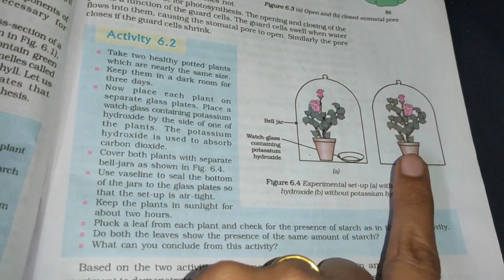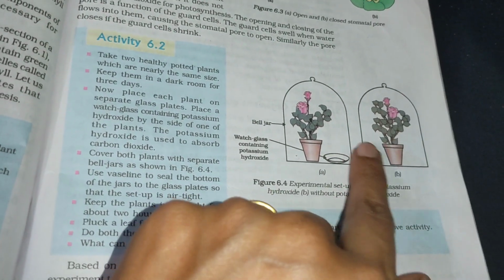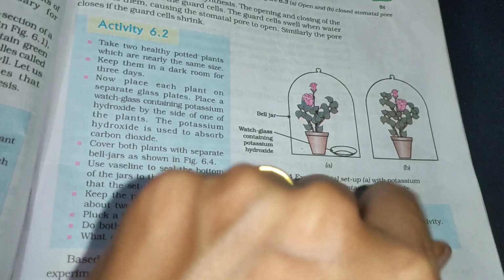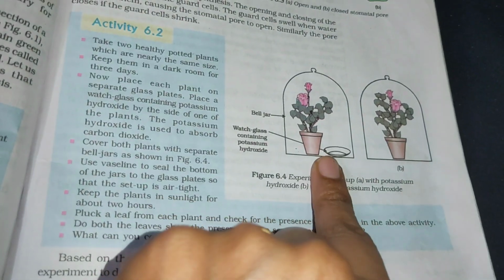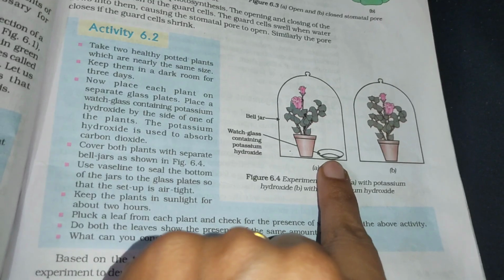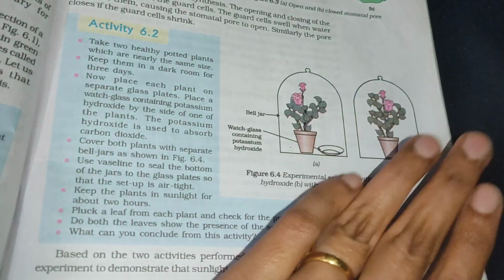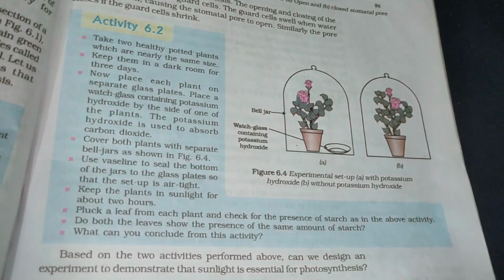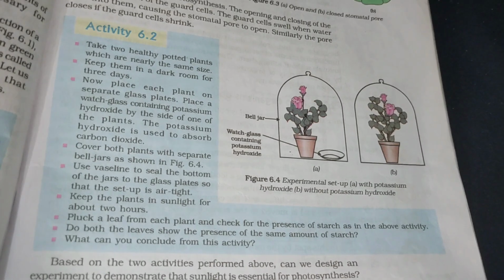Take two healthy potted plants of the same size and keep them in a dark room for 3 days. Now place each plant on a separate glass plate. Place a watch glass containing potassium hydroxide. Why? Because potassium hydroxide will take off all the carbon dioxide. Now cover with bell jars or a cover sheet, seal it, and keep the plants in sunlight. What happens?